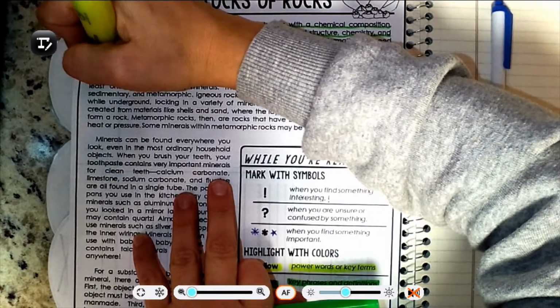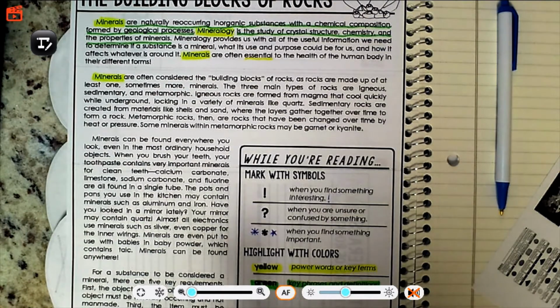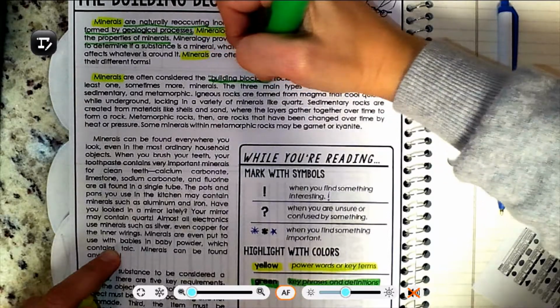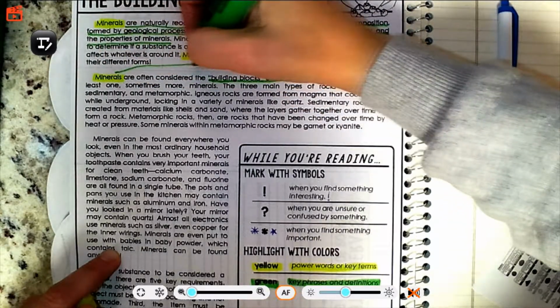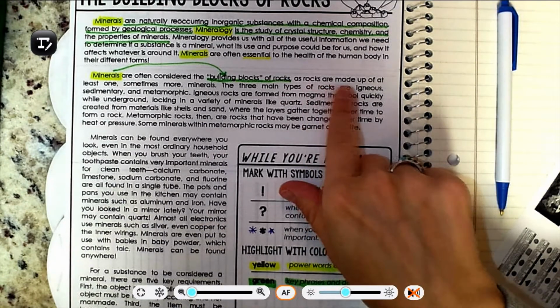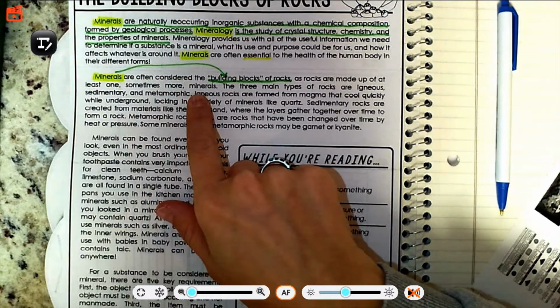Okay. Minerals are often considered the building blocks of rocks. So this is important. I want you to underline building blocks of rocks. You can even look with an arrow, minerals, building blocks of rocks, as rocks are made up of at least one, sometimes more minerals.